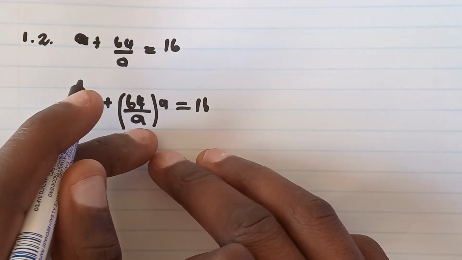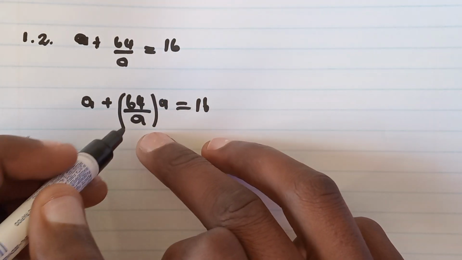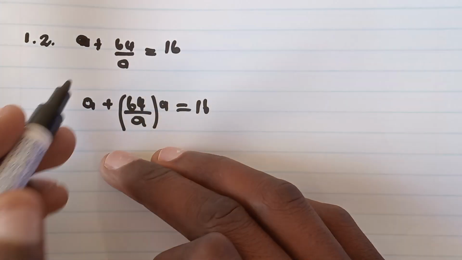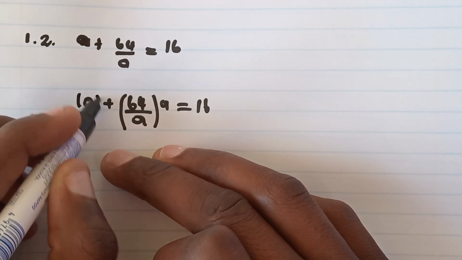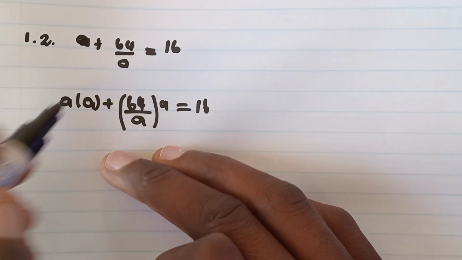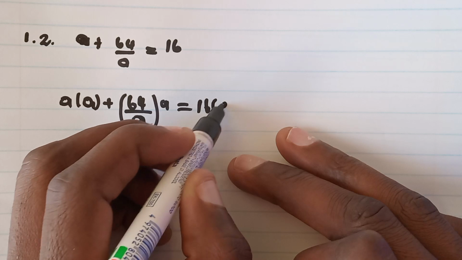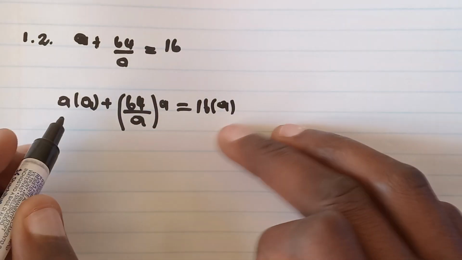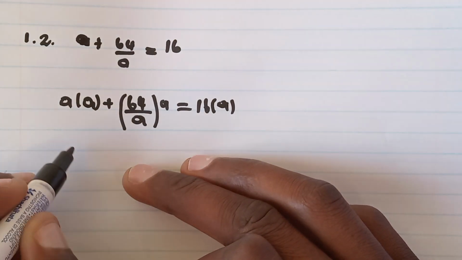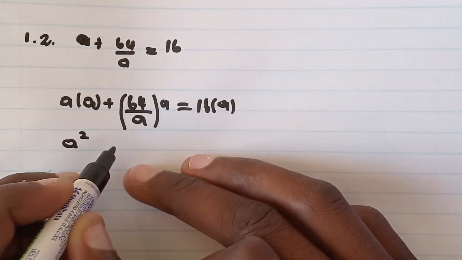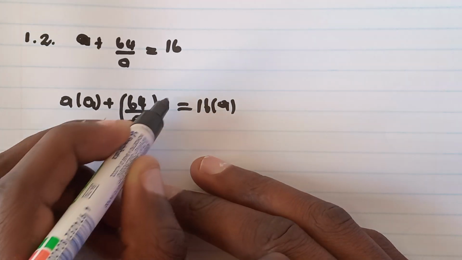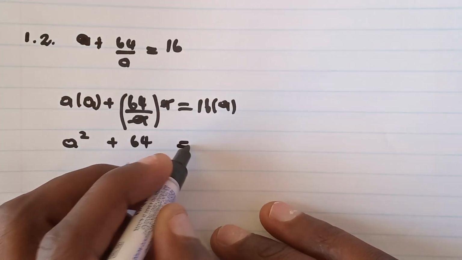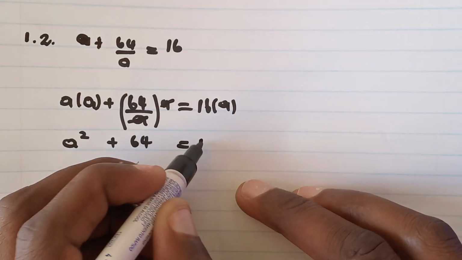Our aim is to remove the variable on the denominator so that we have the simplest equation, and multiply with a even on this side. Then a times a gives us a squared, plus this one will definitely cancel that one, and we are left with 64. Then 16 times a on this side.